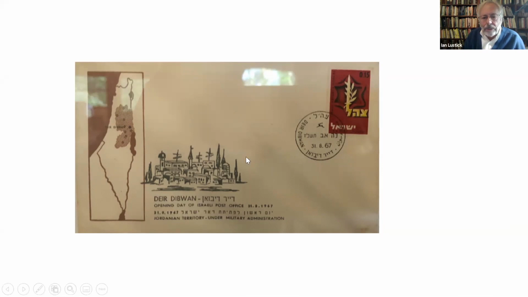But in this period, we see on the cover, not on the stamp, this is a stamp about the Israeli army, Tzahal, the Israel Defense Forces, but this is celebrating the first day of an Israeli post office inside the West Bank. And they have a depiction of the 1949 armistice lines with the West Bank highlighted, where the Israeli post offices are. And we see here, Deir Dibwan, opening day of Israeli post office, August 31st, 1967. And this is what's really interesting. Jordanian territory under military administration.